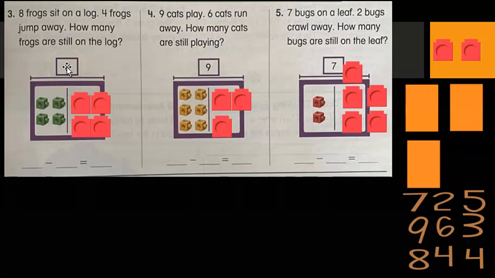8. Because look here, 8. Remember, Mr. Begay told you the biggest number you're going to start with first. So we have to make sure that 8 are right here. Let's count with Mr. Begay. 1, 2, 3, 4, 5, 6, 7, 8. So look, we have 8 cubes here that represent 8 frogs.